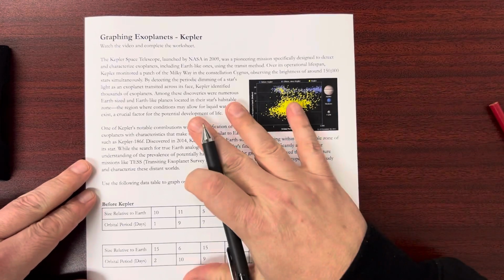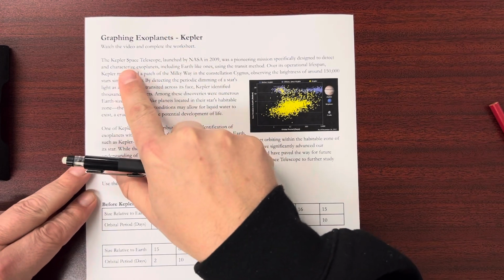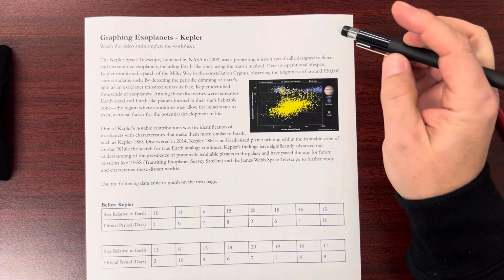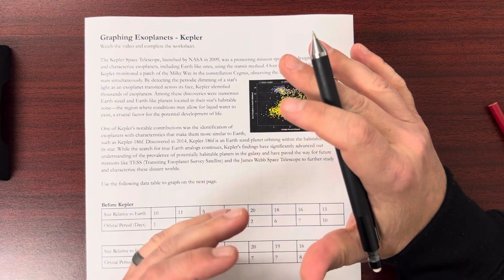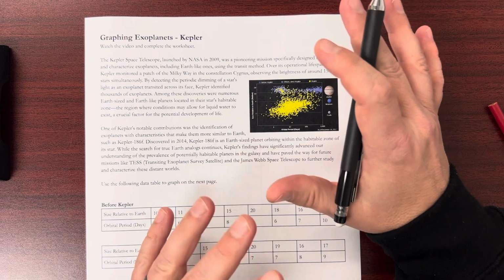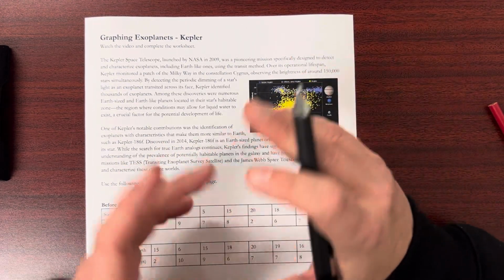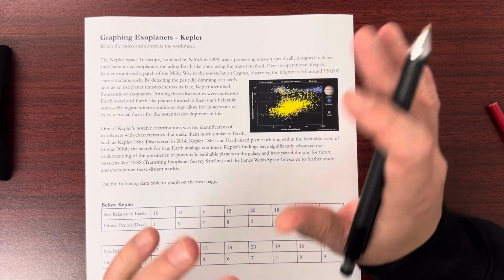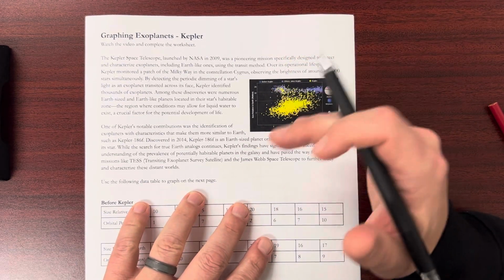Good morning. Today I'm going to go over graphing exoplanets, Kepler. And what we're talking about is the Kepler Space Telescope, because there were studies looking for exoplanets before the Kepler Space Telescope, and they were partially successful. But then this Kepler Space Telescope was hugely successful in finding exoplanets, added thousands of exoplanets to our known catalog. So there was kind of before and after Kepler.